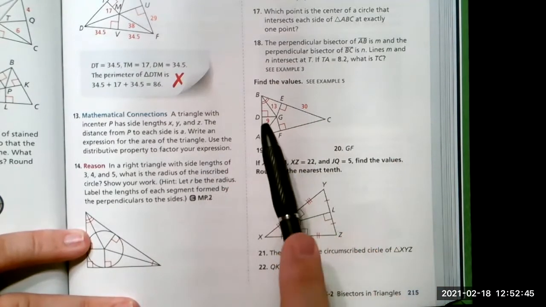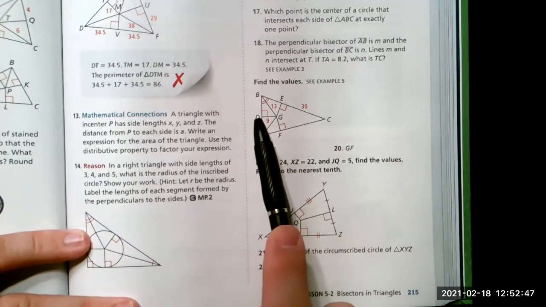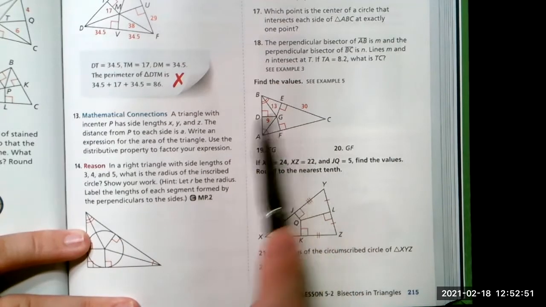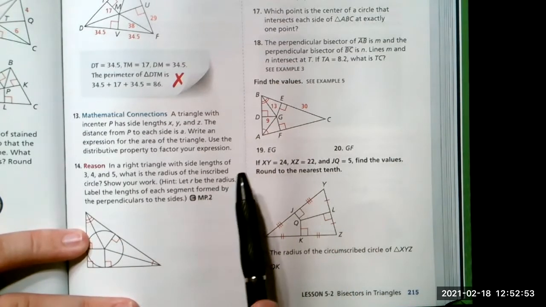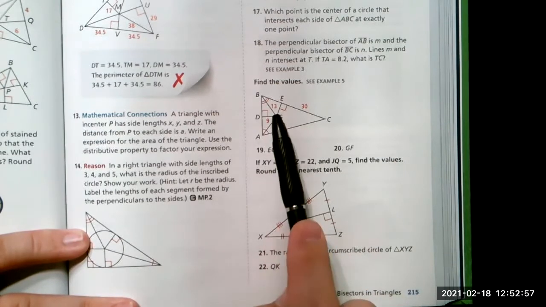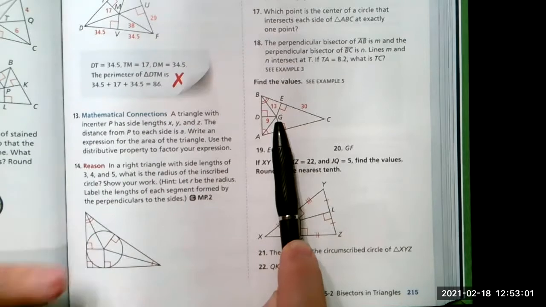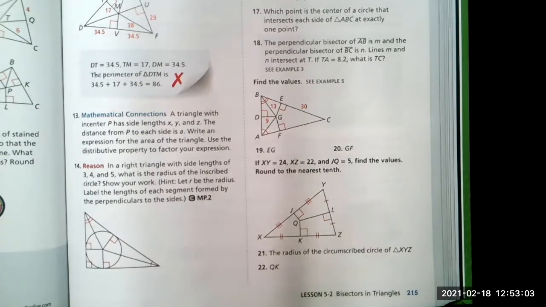Then it's showing you from D to G, that's also a perpendicular line. From F to G, that's a perpendicular line. So some information there. And then it looks like they have some angle bisectors as well from angle B and angle A. So that point of concurrency G right there in the middle, that's what all that information is telling you.